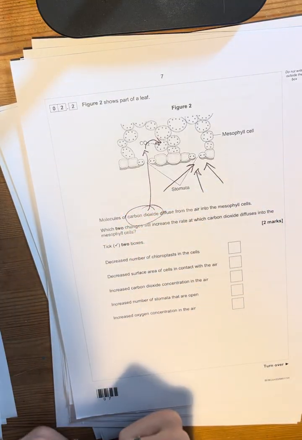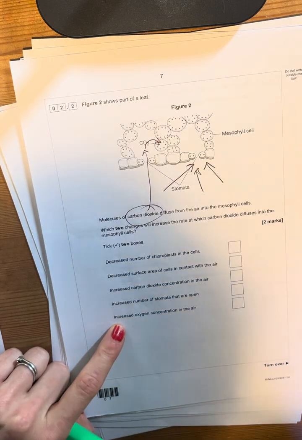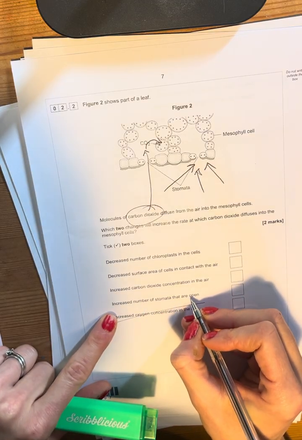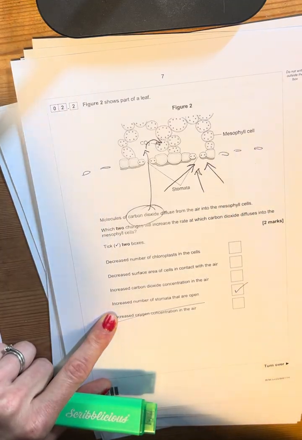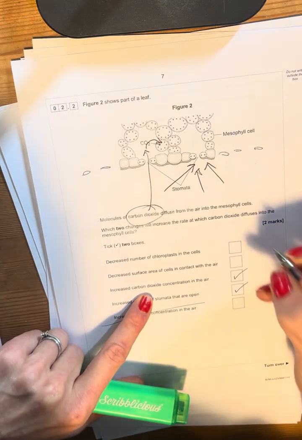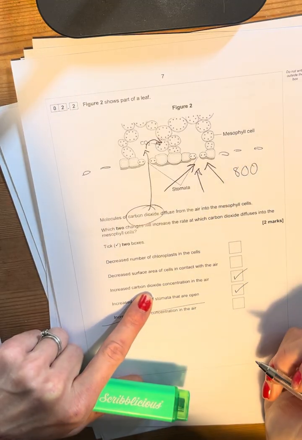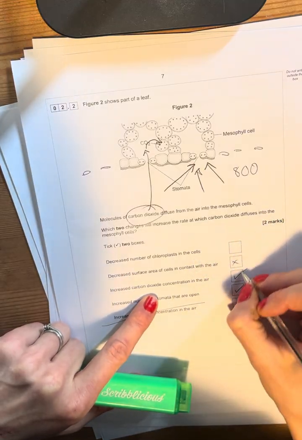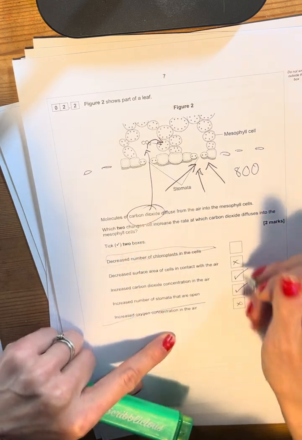When you start having a read down here, I'm going from bottom up, increasing oxygen concentration in the air, that's not going to change the amount of carbon dioxide going in, so I'm going to cross that out. Increase the number of stomata that are open, absolutely. If you've got more spaces for carbon dioxide to go in, that means that more is going to be able to fit through. Increase the amount of carbon dioxide concentration in the air, absolutely. If you've gone from having 8 molecules of carbon dioxide outside to having 800, of course more of it's going to be able to come in. Decrease surface area, absolutely not. Increase number of chloroplasts in the cell, those two are the most appropriate. You could try to work that out in terms of how that would affect the rate. It's going to be these two.